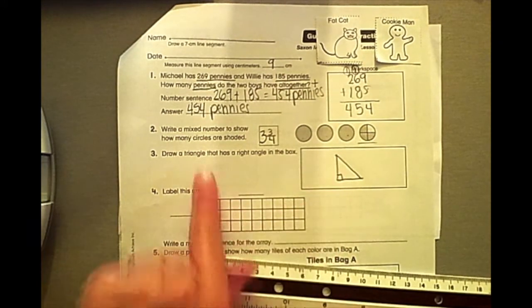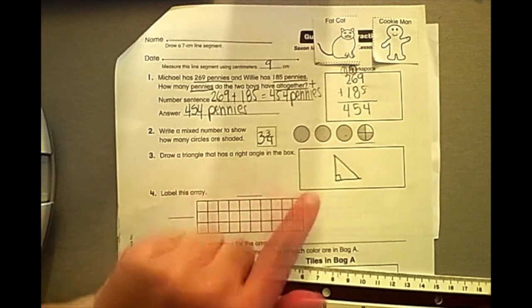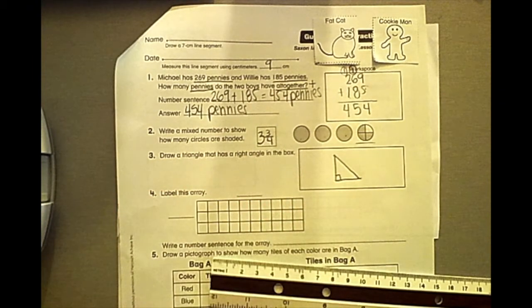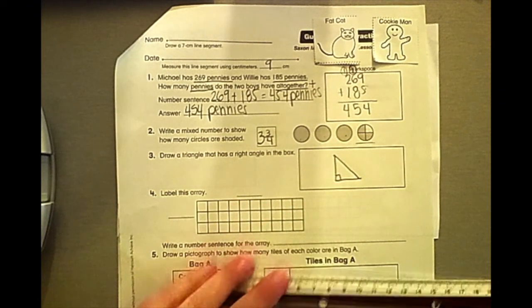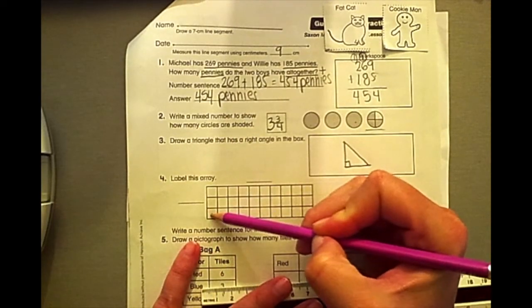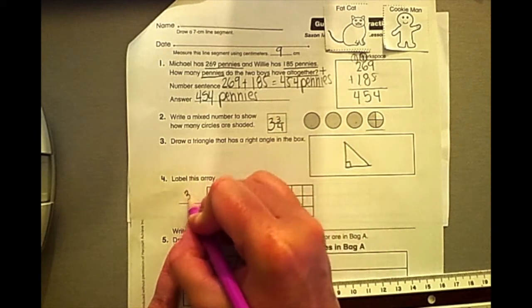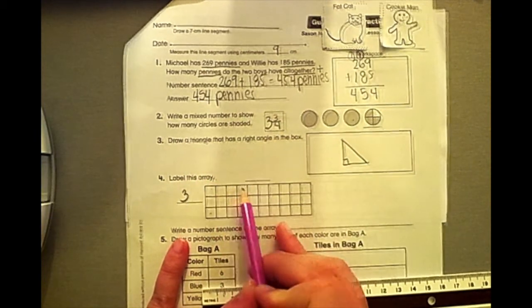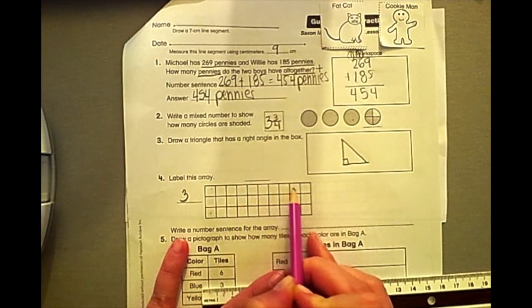That's an easy way of doing it. If we know it needs a right angle, you can draw your L first, okay, and then just connect it. Okay, we need to label this array. Remember, when we're labeling, we count 1, 2, 3. Then 1, 2, 3, 4, 5, 6, 7, 8, 9, 10.